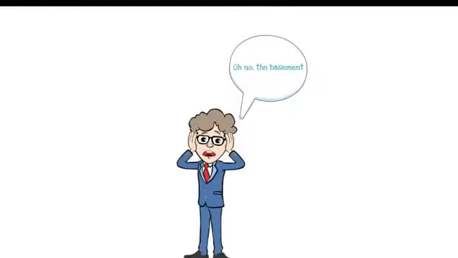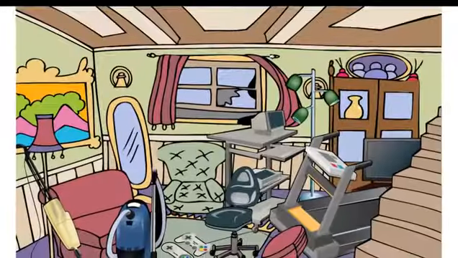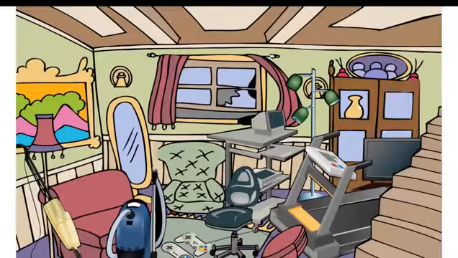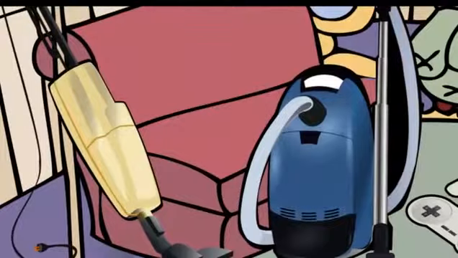Much like a cluttered basement, an application portfolio can be bloated with redundant, unused, and old applications. Let's take a look at Steve's basement as an example. Steve has discovered he has 3 vacuums, but he only needs one, so he can get rid of the other 2.